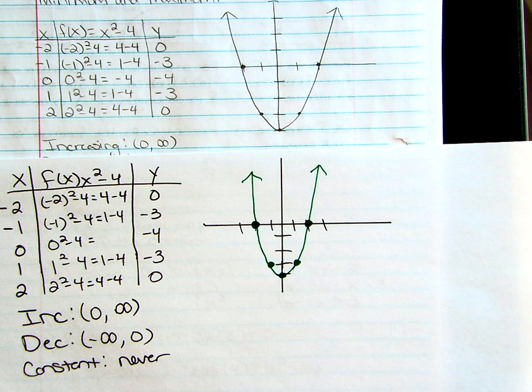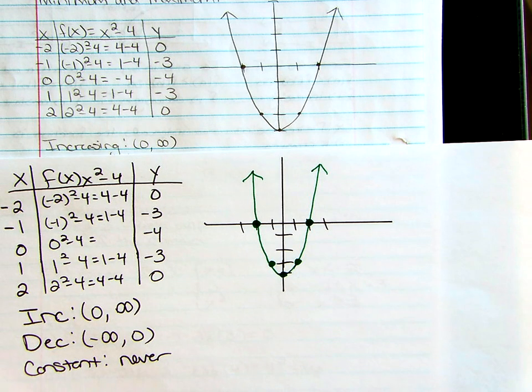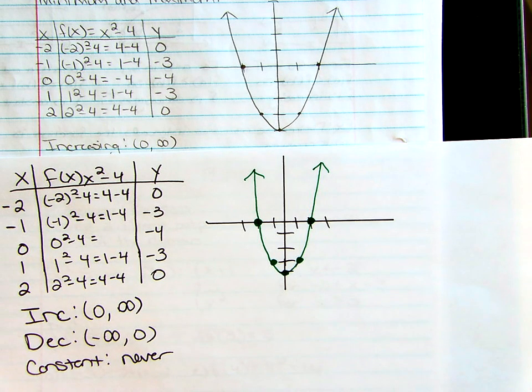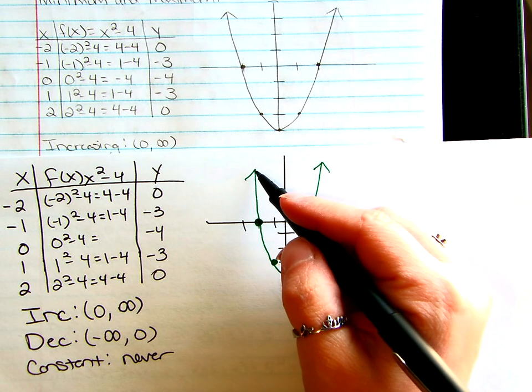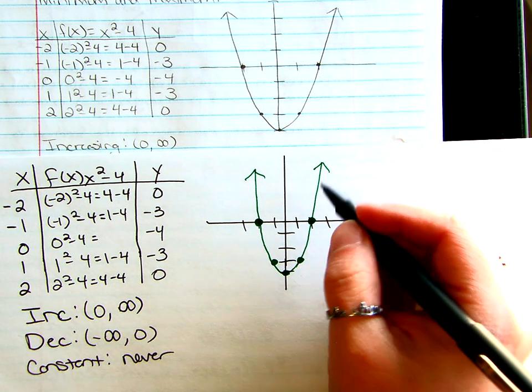And then it needs to know if we have any relative minimums or maximums. What do you think? Yeah, we have to have at least one because we had an increasing interval and a decreasing interval, so we have to have some relative min or max. And in this case, since we go from decreasing to increasing, we have a relative min.